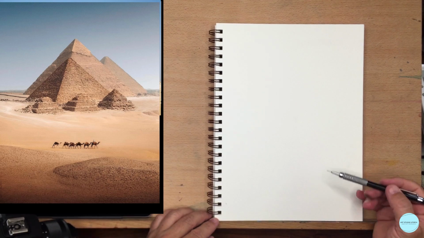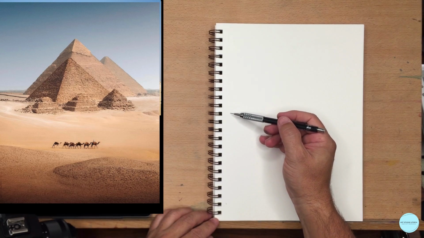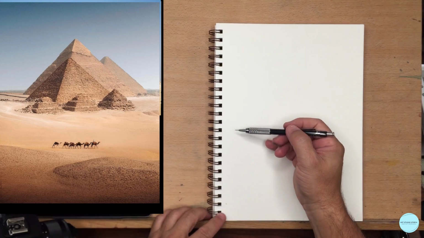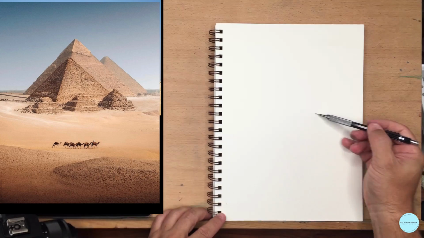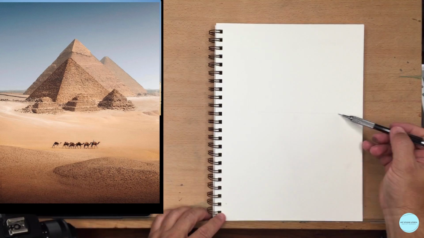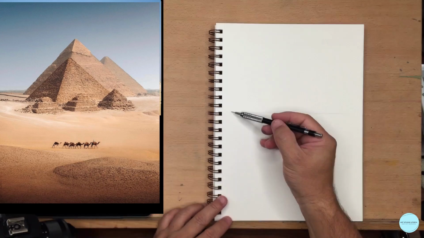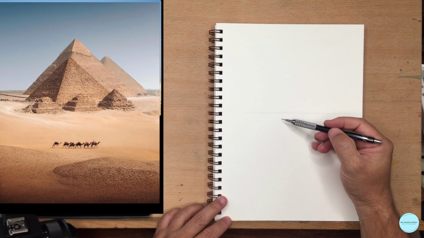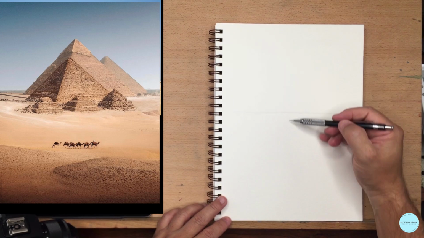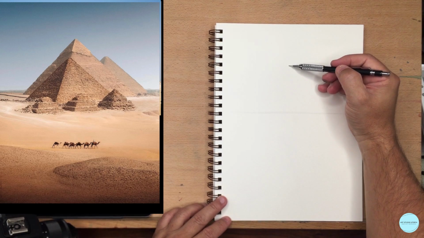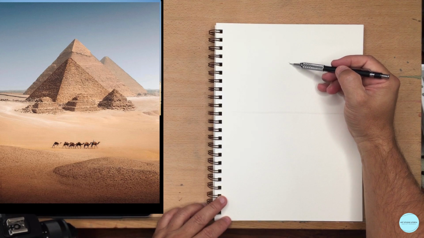And first thing, I'm going to start with a horizon. I'm going to pretty much set this just above middle. I'm going to start with very, very light lines. Very light, actually. I'm going to find my middle. And I see the center of that tall pyramid right there. And just giving myself a marker.